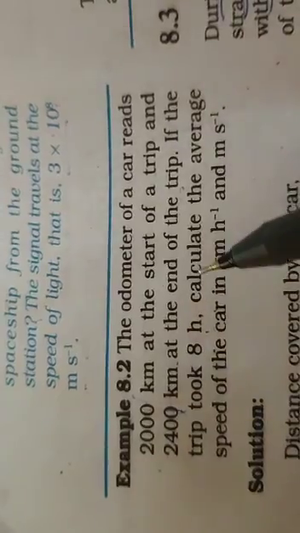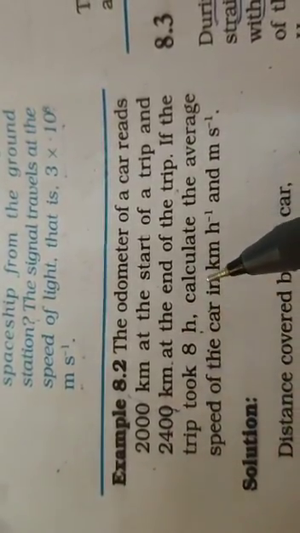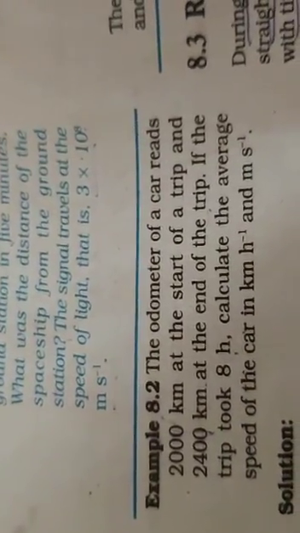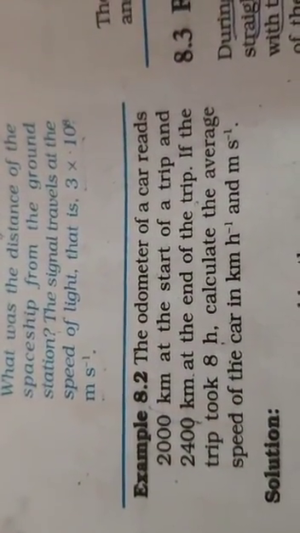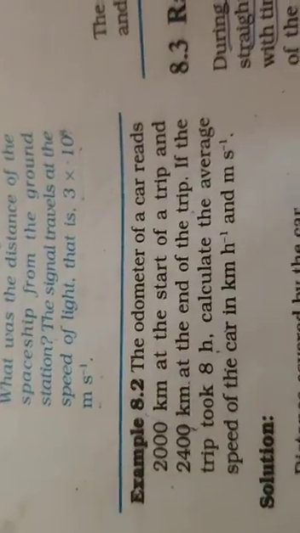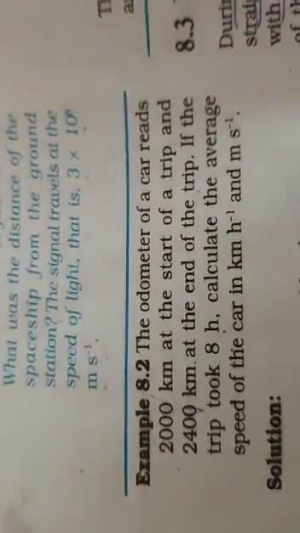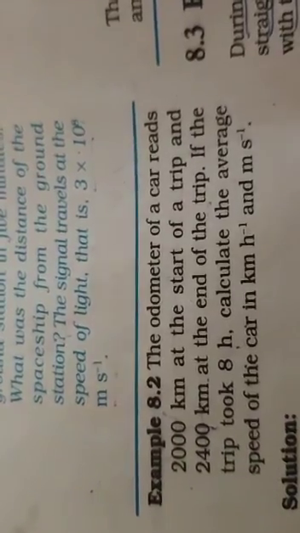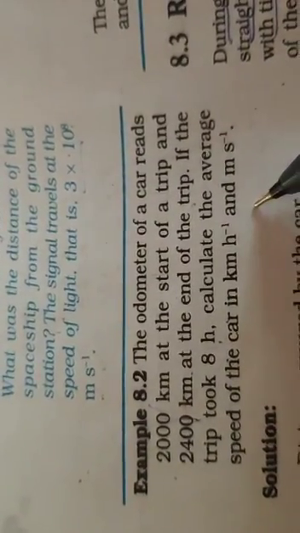Now instead of converting kilometer by multiplying by 1000 and hour by multiplying by 3600, you can directly utilize the ratio of 5 by 18. Is that clear? Because 1000 upon 3600 is 5 by 18. So the value which you got, 50, you multiply by 5 by 18, and you will get the answer in meter per second.